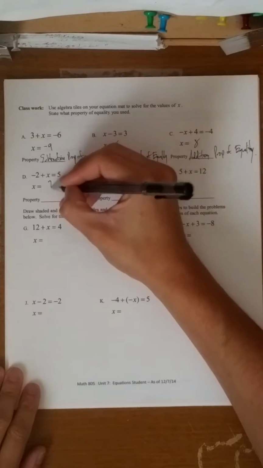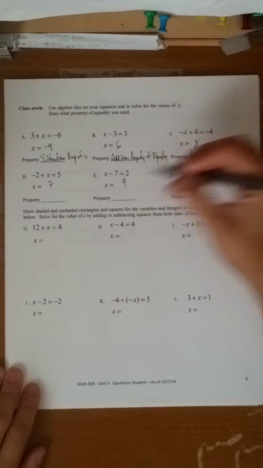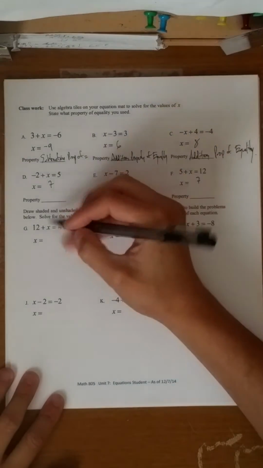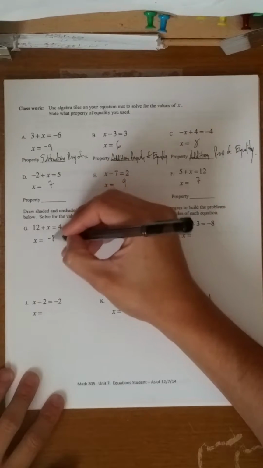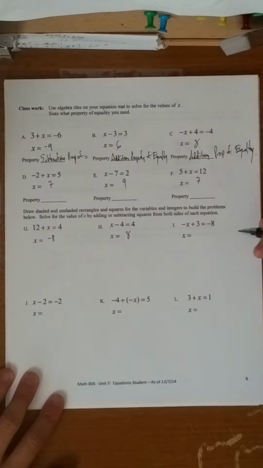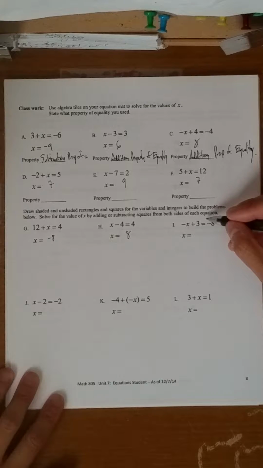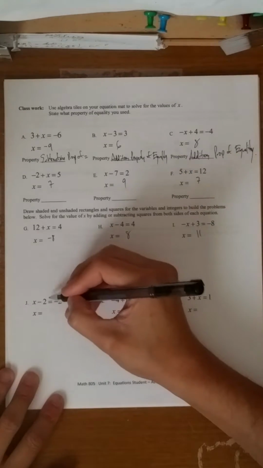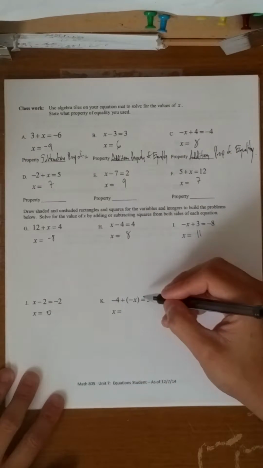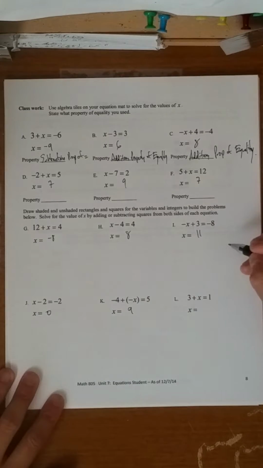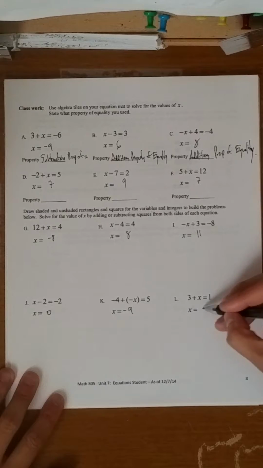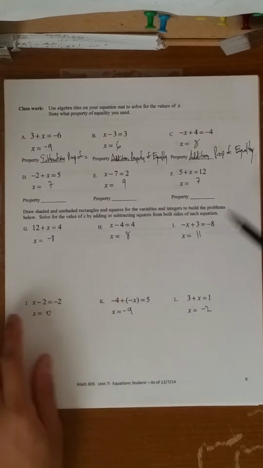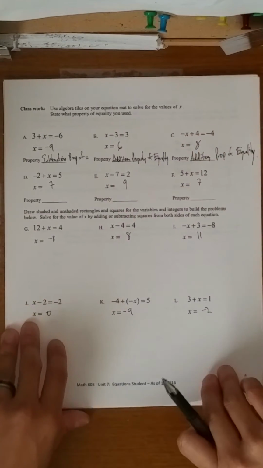So if we do this one here, x was 7 here, this is 9, and this is 7. Here, this is going to be negative 8. This one is 8. This one here is going to be 11. This is 0. This over here is, excuse me, negative 9 here. And then this one is negative 2. Okay? And then you want to make sure you go ahead and draw them out for these.